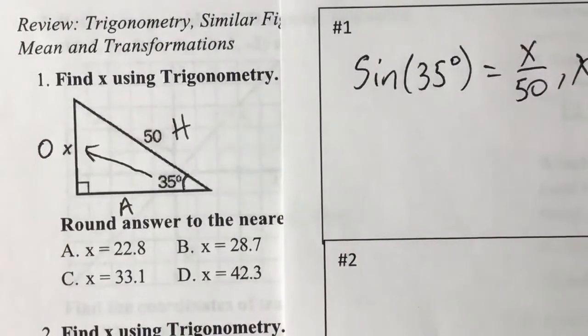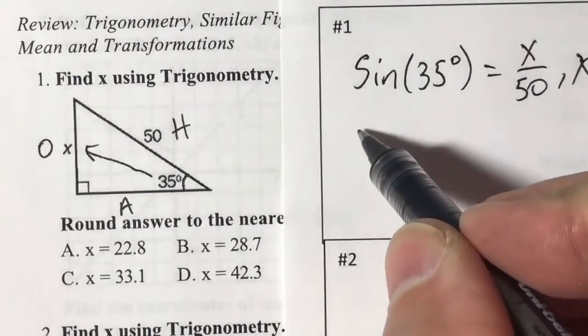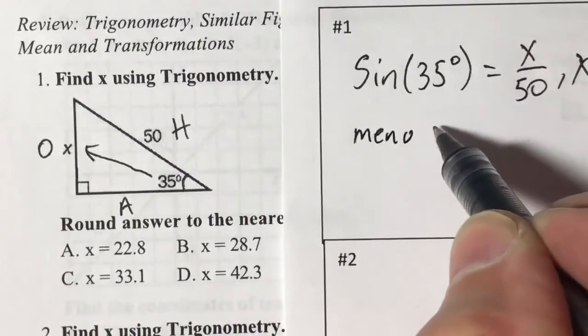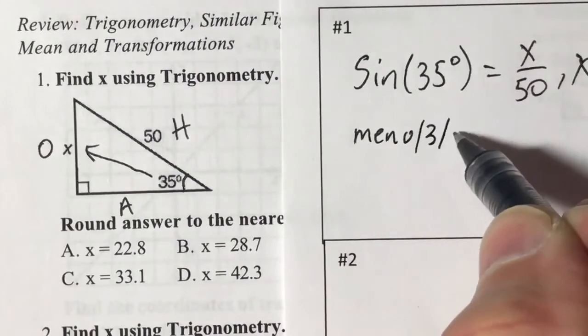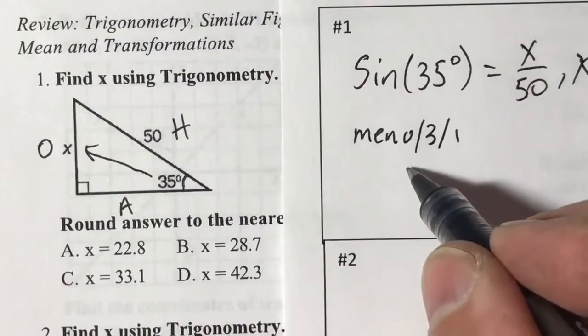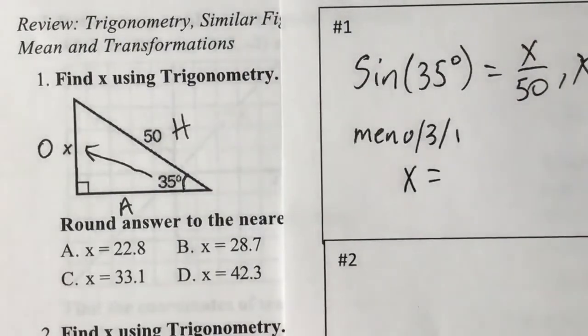All right, now I want you to go to menu 3.1. All right, menu 3.1. Give me the answer. X equals what? Okay.